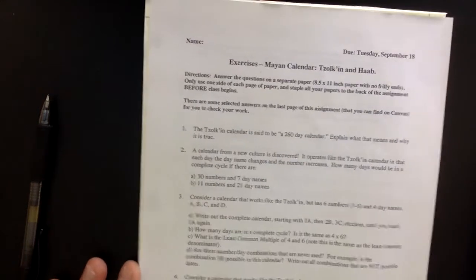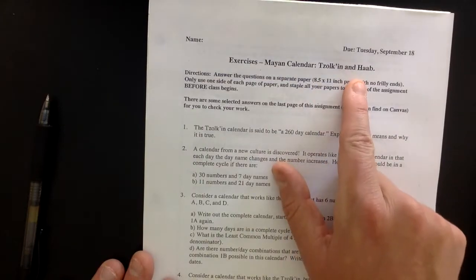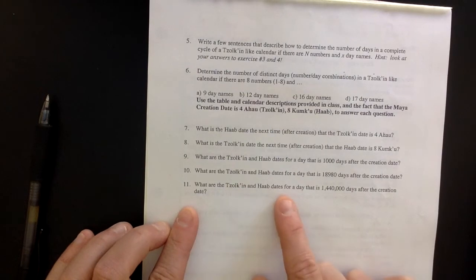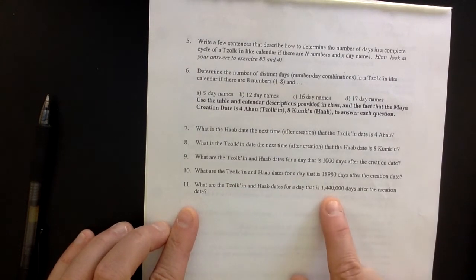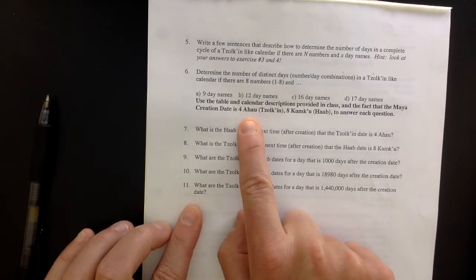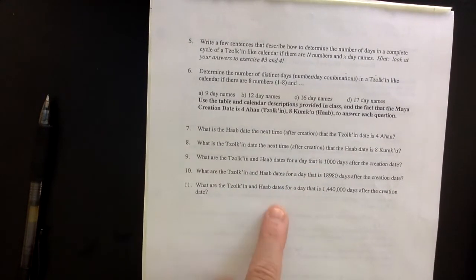Hello, in this video I want to go over the very last problem on the Mayan calendar, Tzolk'in Haab homework assignment. So it's looking at finding out the Tzolk'in Haab dates for a day that is 1,440,000 days after the creation. And the creation date given here is 4 Ahau and 8 Kumku. So again, right now we're just going to go over how to answer this question.